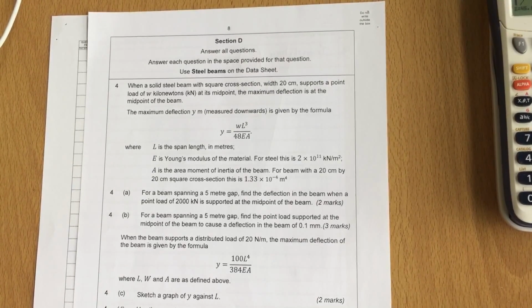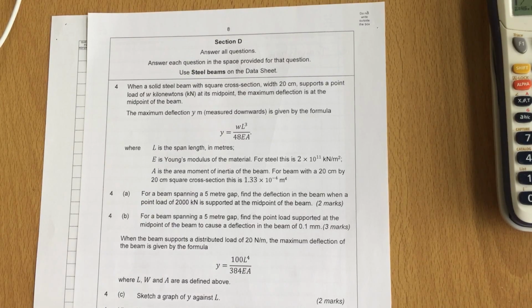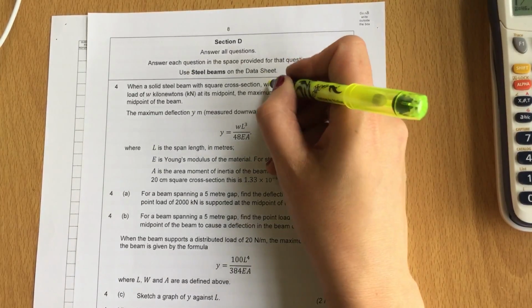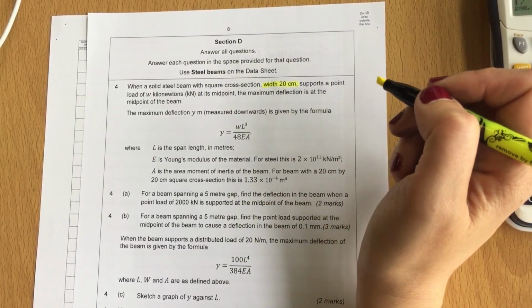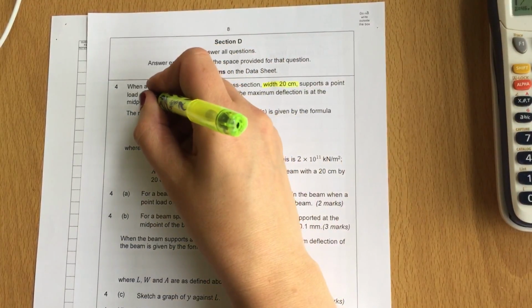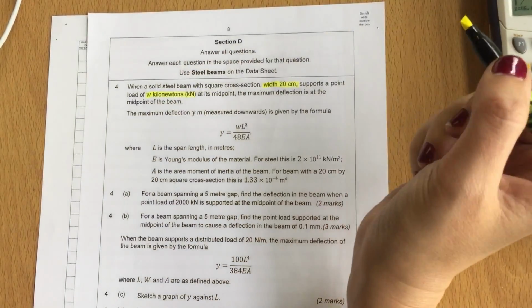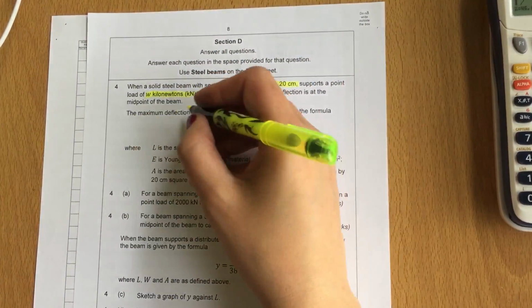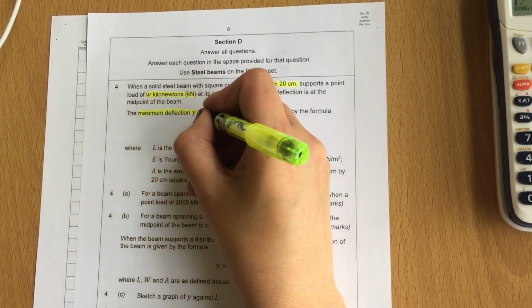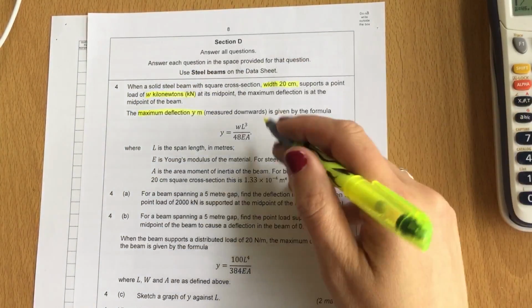Moving on to section D with steel beams, we've been told that we have a solid steel beam with a width of 20 centimetres, supporting a load of W newtons. We are given that the maximum deflection is y meters, and we've got a formula.